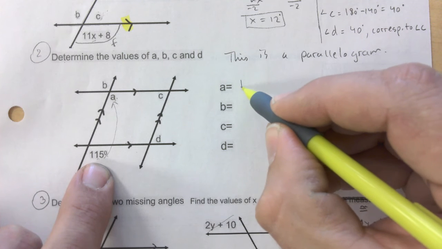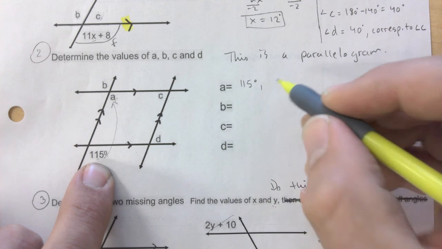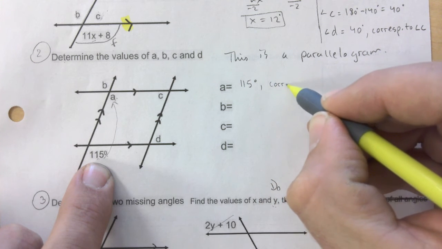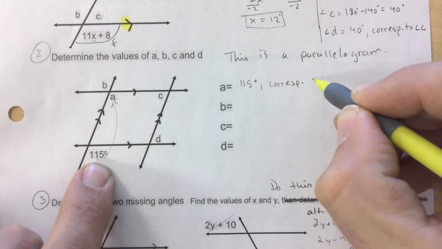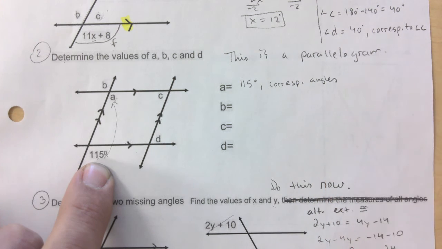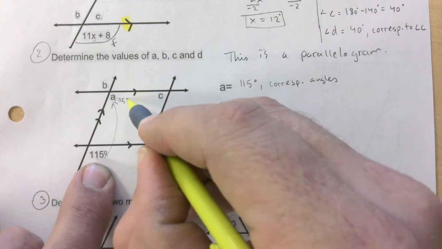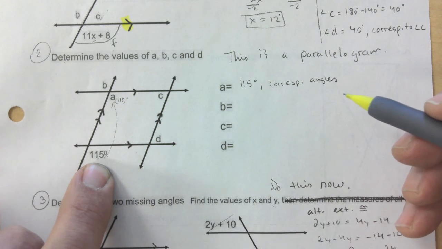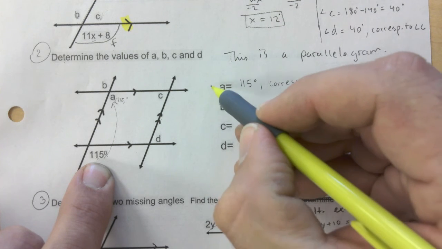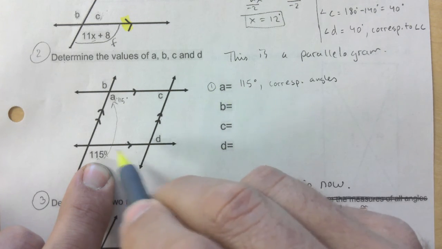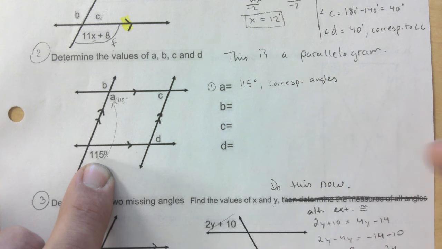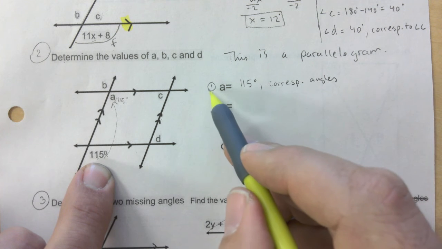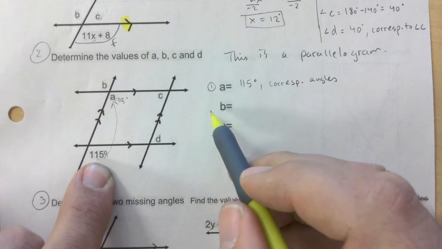So A is 115 degrees, corresponding angles. That's it, corresponding angles. So you got that out of the way, and you can actually write down 115 here. Makes it a little easier. I did this one first because sometimes some students will start a different way, so I just tell myself this is the first thing I've done.